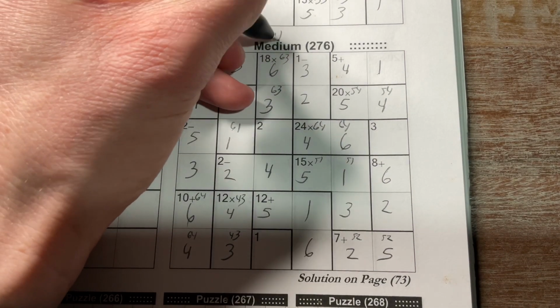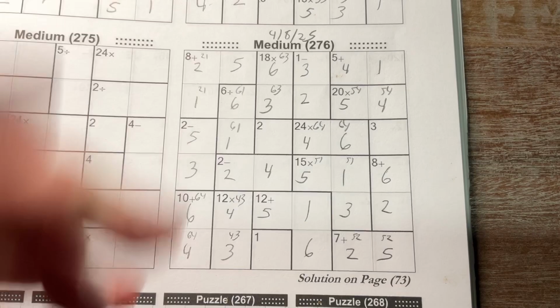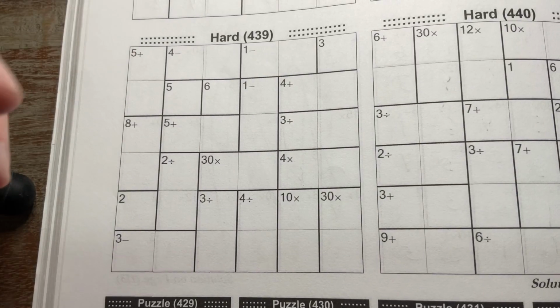I like to date my puzzles after I do them. Let's go to the hard. Here's the hard puzzle.